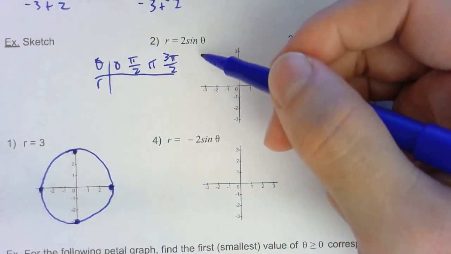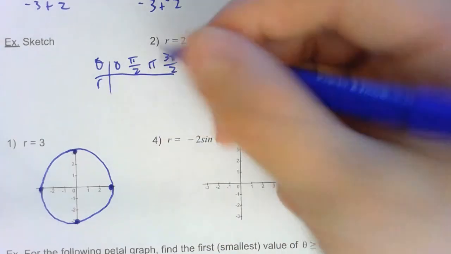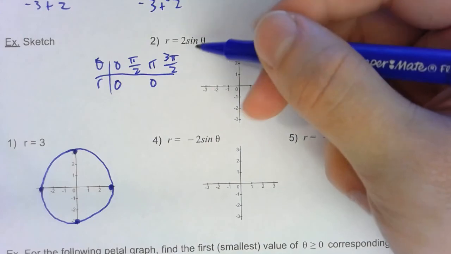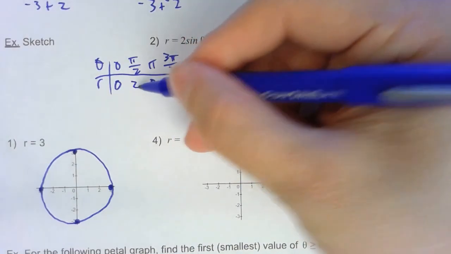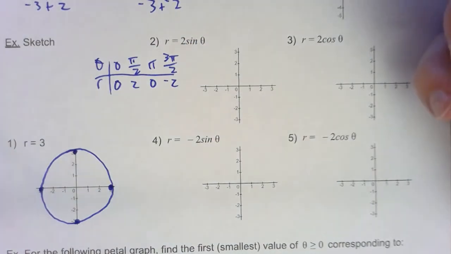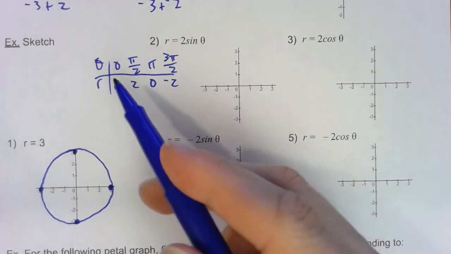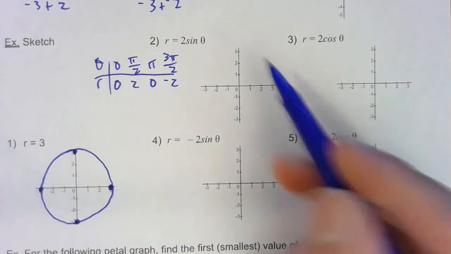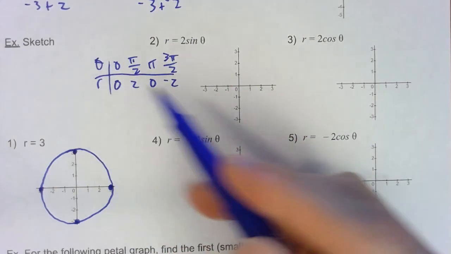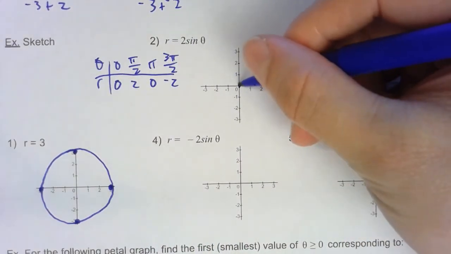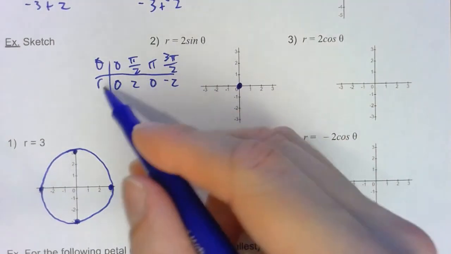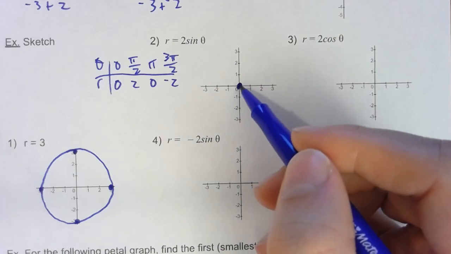So for example, number 2 here, if we did the table, sine of 0 is 0 and sine of pi is 0. And then sine of pi over 2 is 1. So 2 times 1 is 2. Sine of 3 pi over 2 is -1. So we have -2 here. So if you plot these points, whenever your r is 0, it doesn't matter how you rotate. If the distance you're going from the origin is 0, these points with an r of 0, you're just going to be stuck at the origin. You're not going to be going anywhere. So both of these points are in the same place right there.